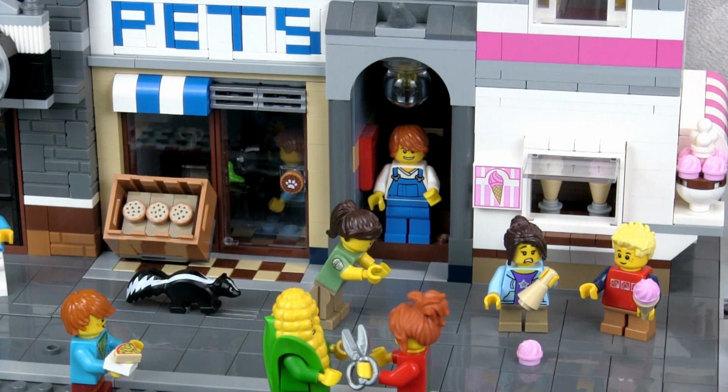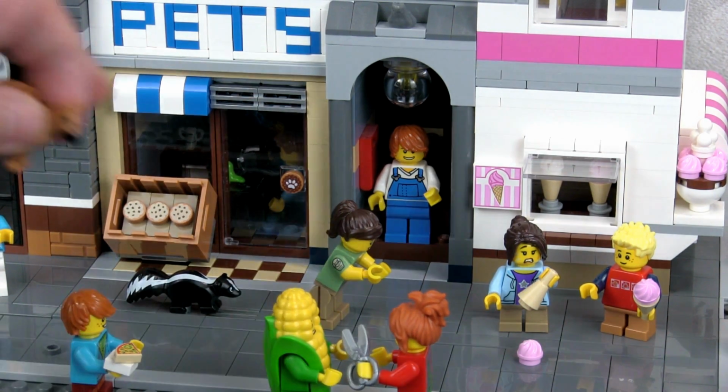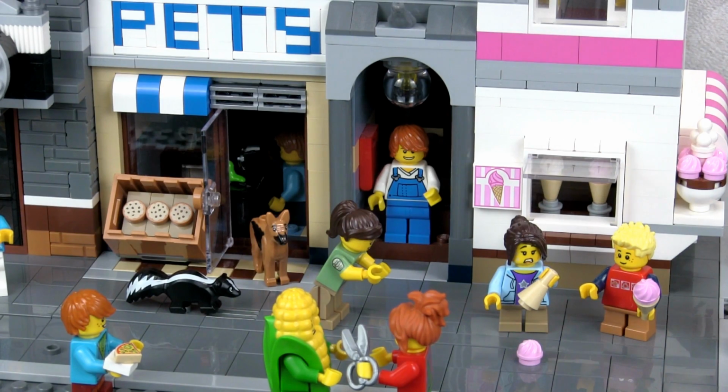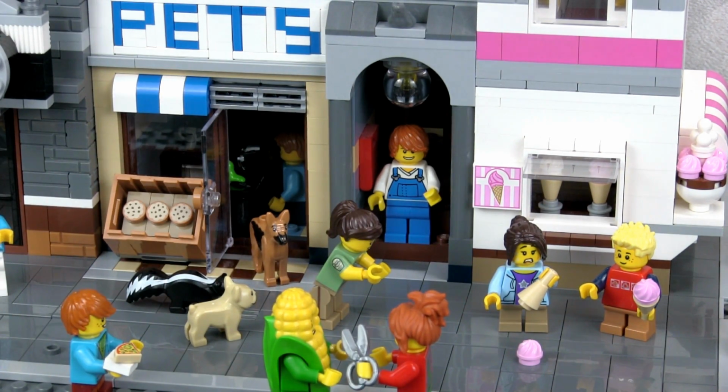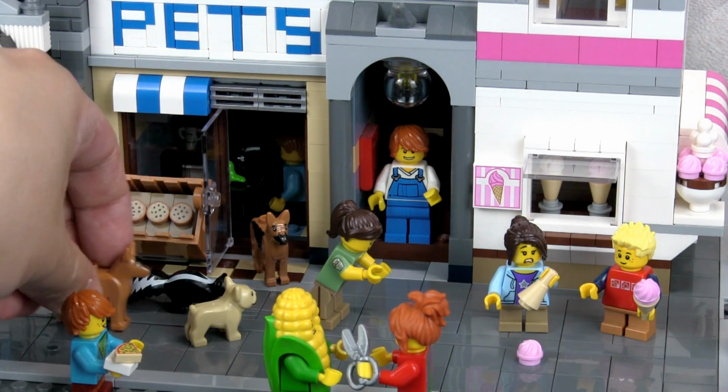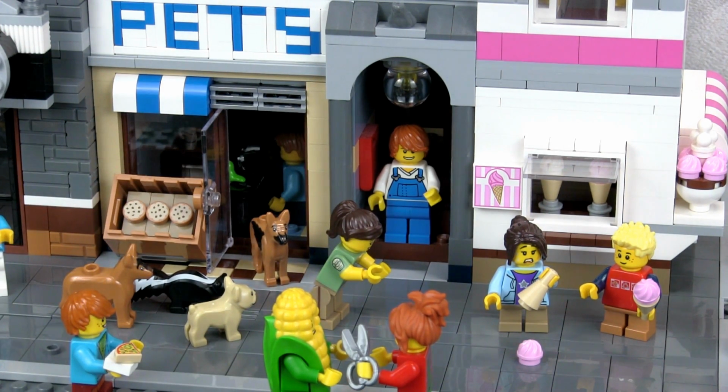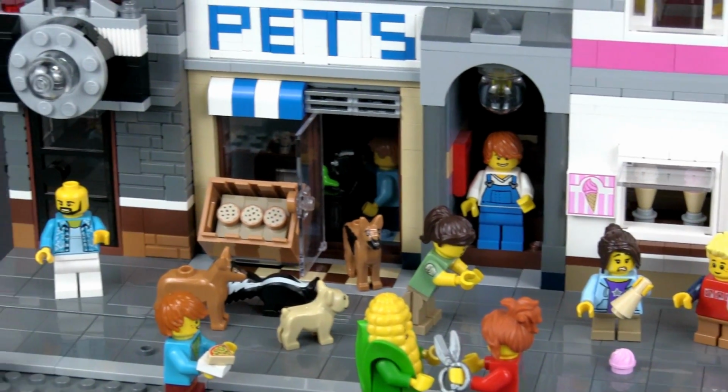And if you like, since it's a pet shop, you maybe can open this door and add a whole bunch more animals. So it looks like they're all chasing this particular animal caretaker. So that is a dynamic scene, and that's pretty funny as well. Let's see what else we can do.